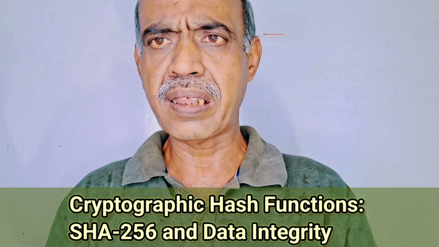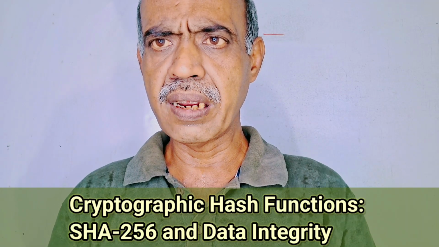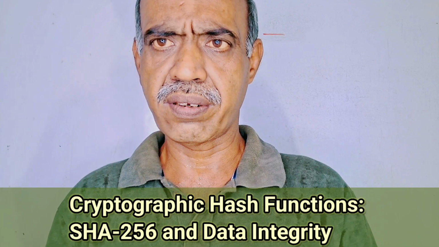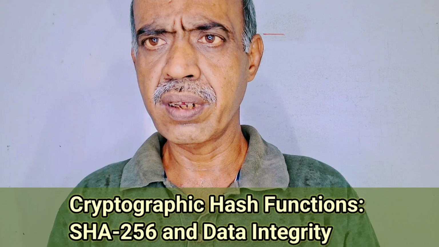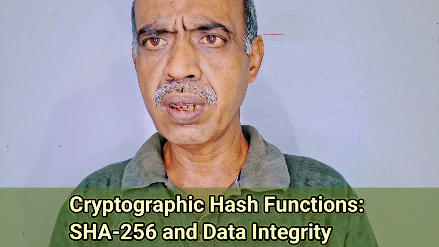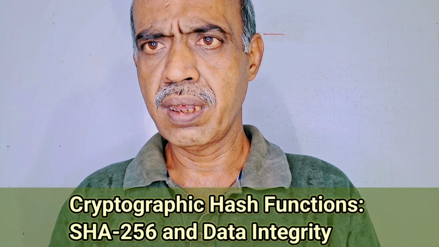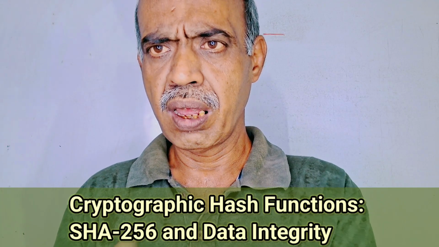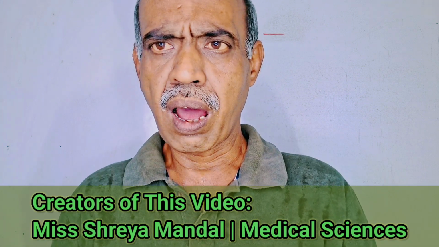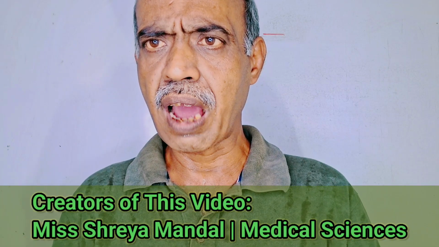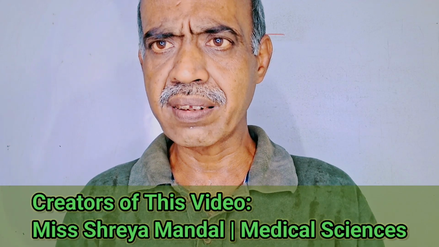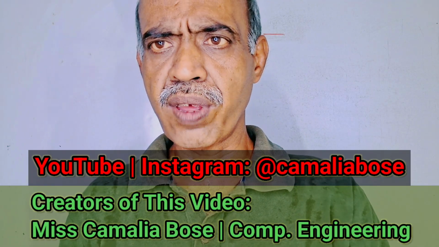A hash function is a mathematical algorithm that converts data of any size into a fixed length output called a hash or digest. Input can be a transaction, a document, a password, even an entire block of data. Output, a unique string of characters. Example, input, hello blockchain, output, you can see on the screen. No matter how large the input is, the output length remains constant. This property makes hashing extremely efficient for verification.